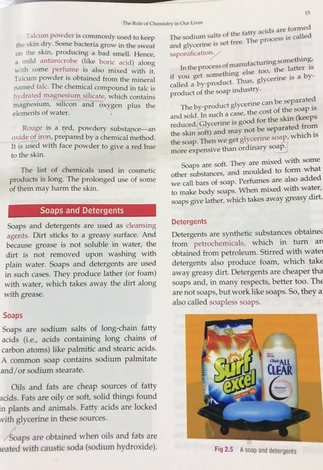They produce lather or foam with water, which takes away the dirt along with grease. The soap and detergent lather or form foam with water and remove the dust and the grease.